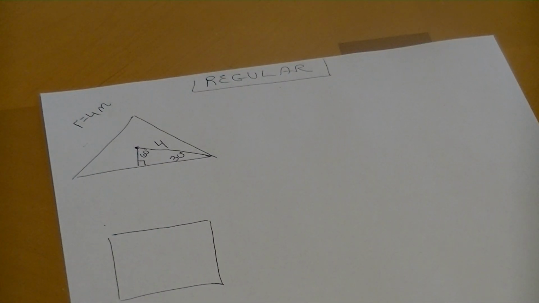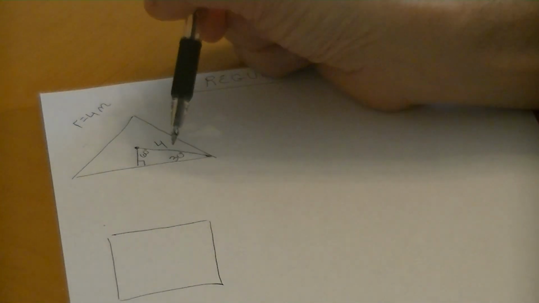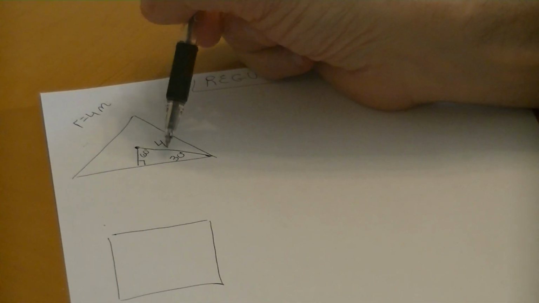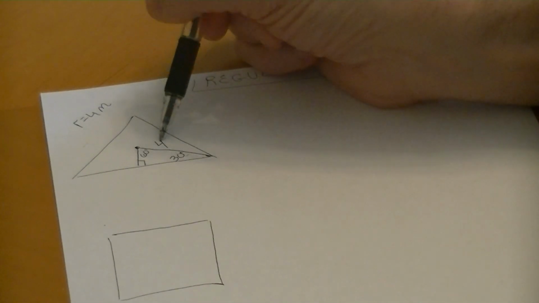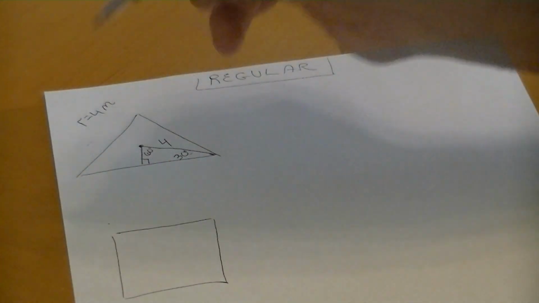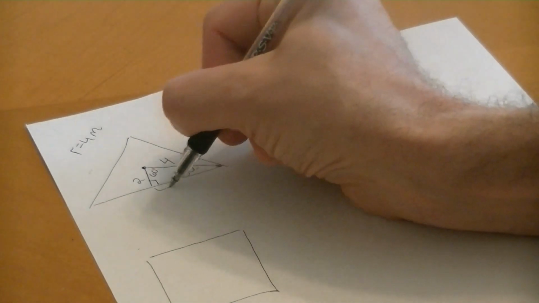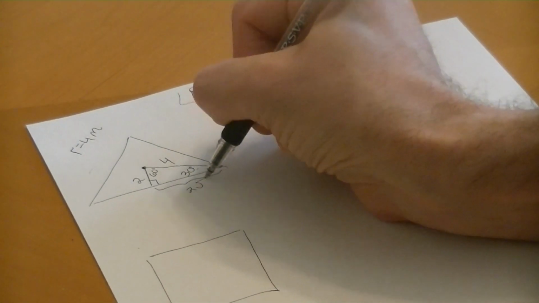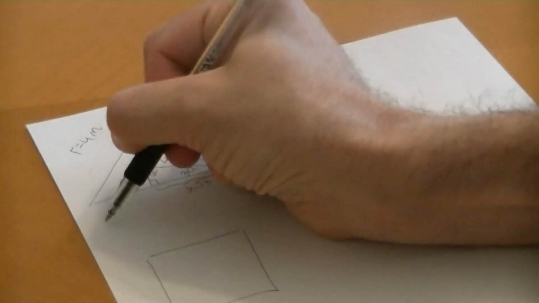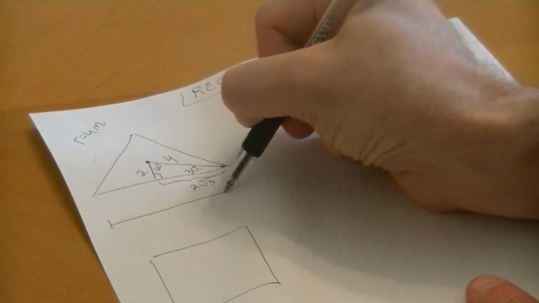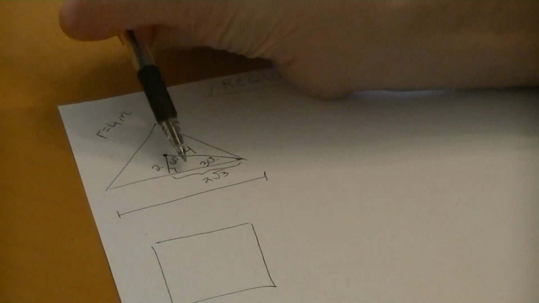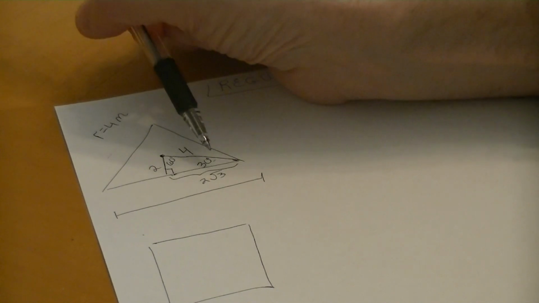Aha! Most important thing of the year, special right triangles, Pythagorean theorem. On a 30, 60, 90, if the hypotenuse is 4, the short leg is 2. If the short leg is 2, the long leg is 2√3. In the previous video, we said the apothem bisects the side.